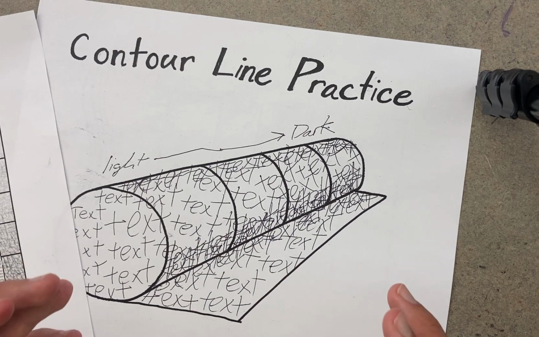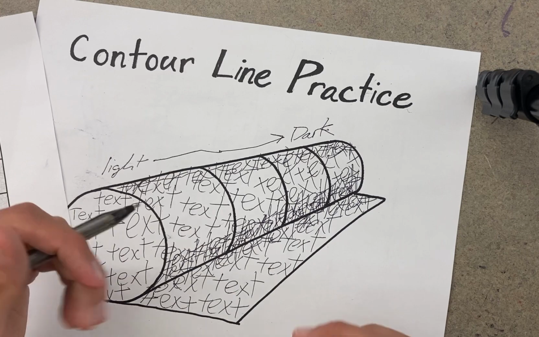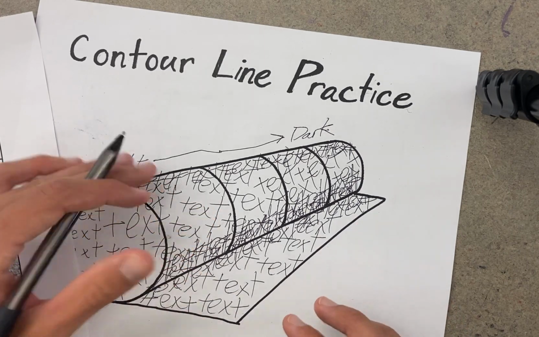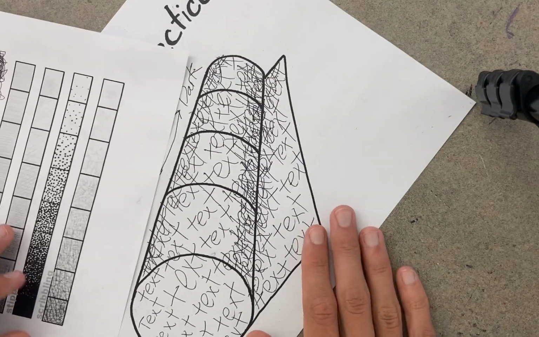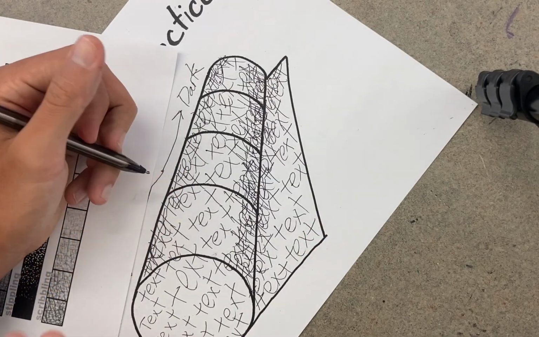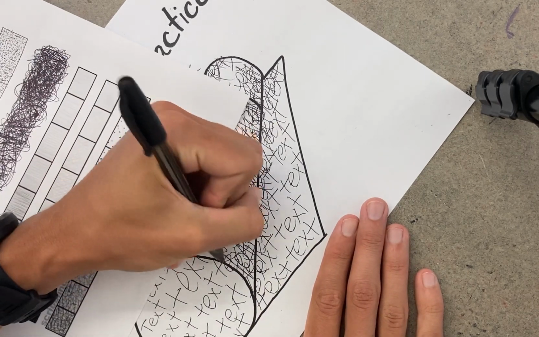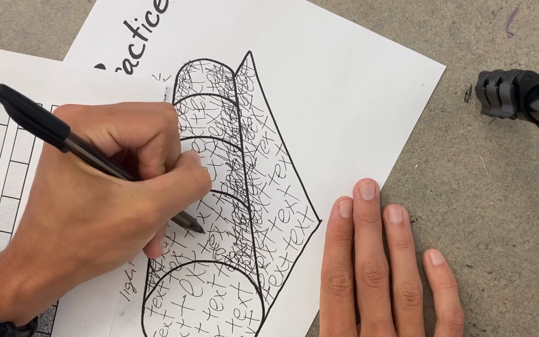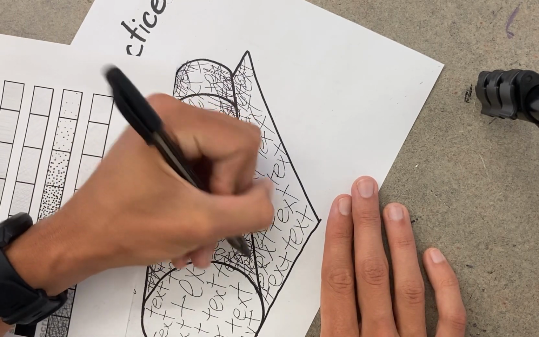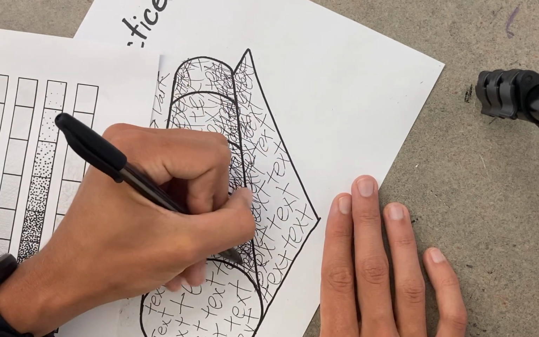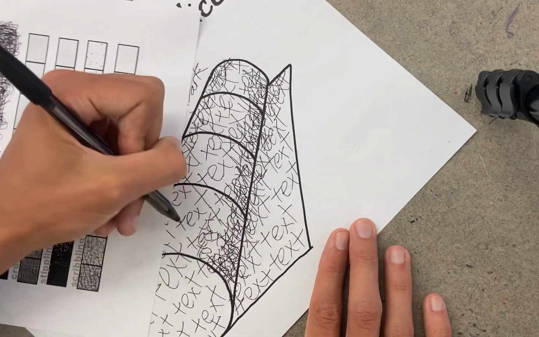Now, one thing that's really important to remember when you're working on this is that you can add text in whatever direction you want. So I'm going to move this vertical for me. And here's where I'm going to start adding that contour text. So I'm going to add text that follows the surface of our object.